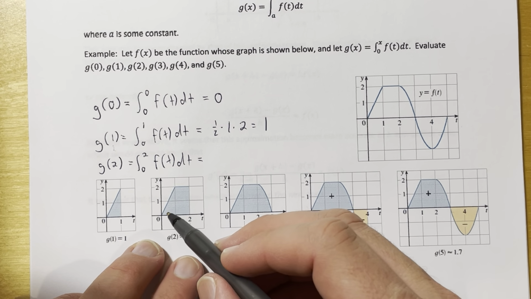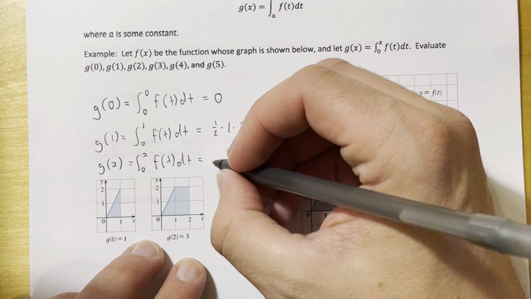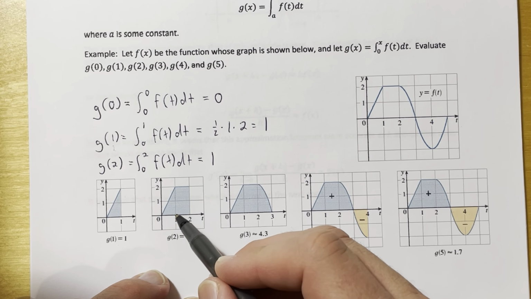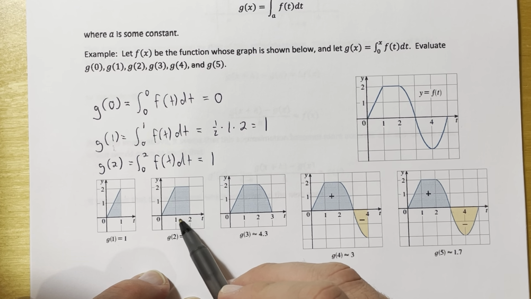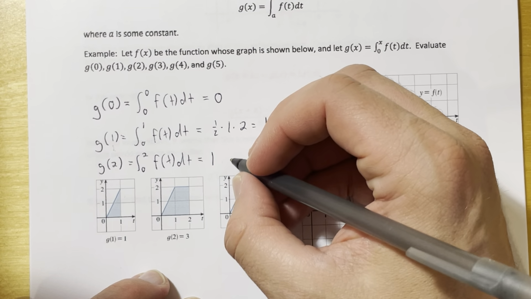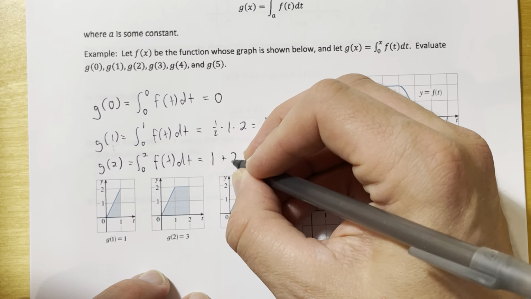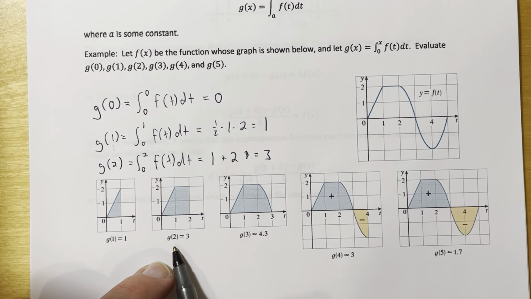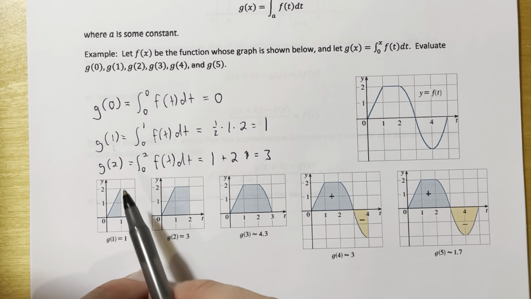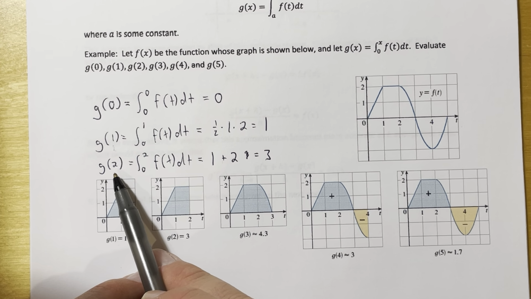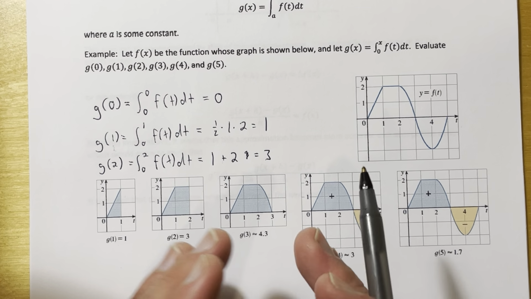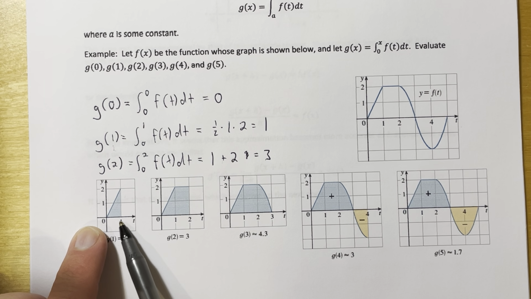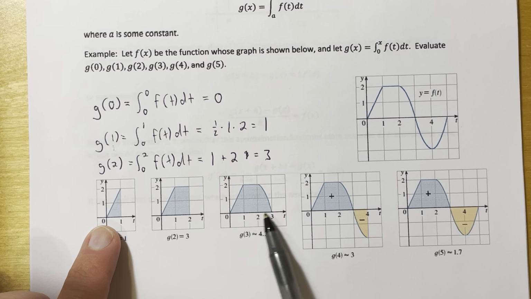We've already found the area of this triangular portion. We said that that was 1. And the rectangular portion, you notice there's a rectangular portion right here, has a width of 1 and a height of 2. So that would be 1 times 2, or 2. 1 plus 2 gives me a total area of 3. G of 2 equals 3. And so you notice plugging in different values for the x in this function is giving me different areas to look at, always starting at 0 and going out to whatever I'm plugging into my g.